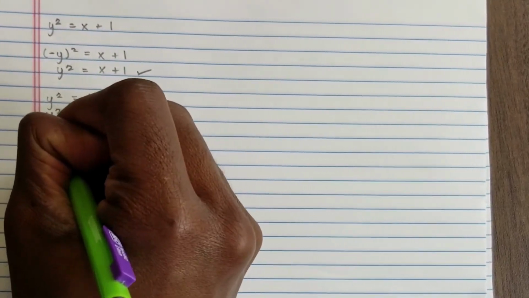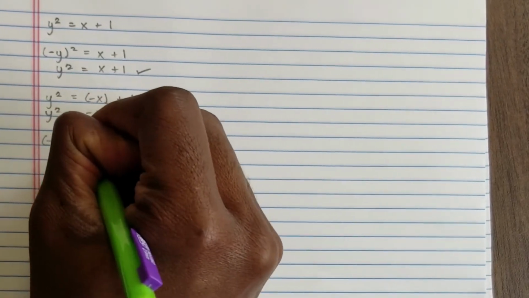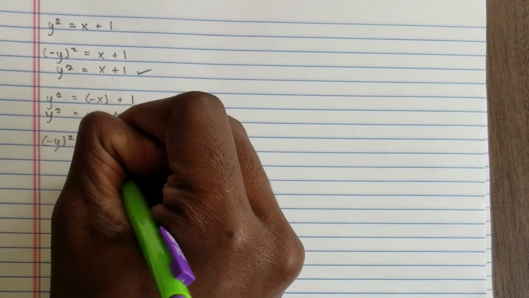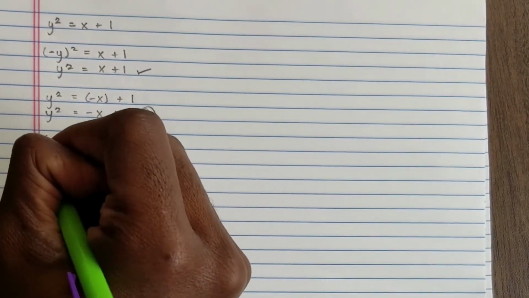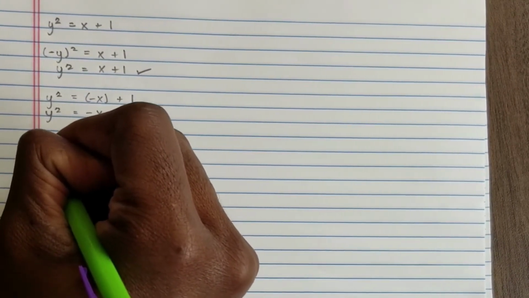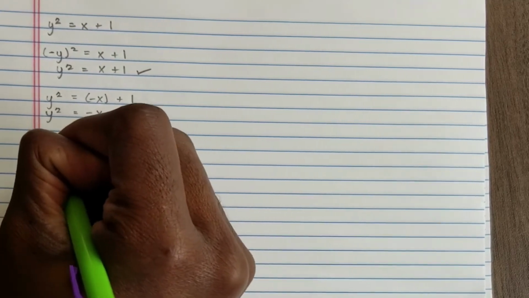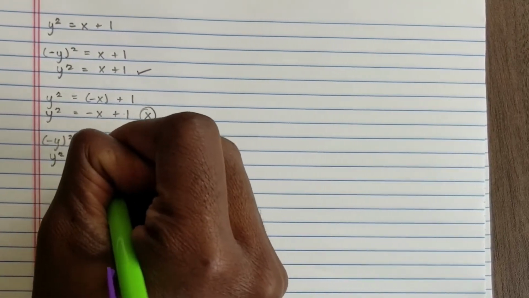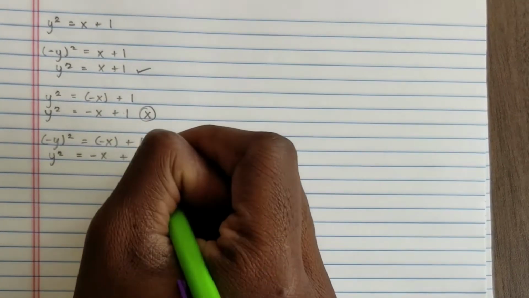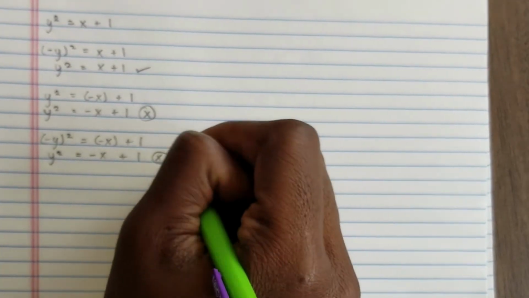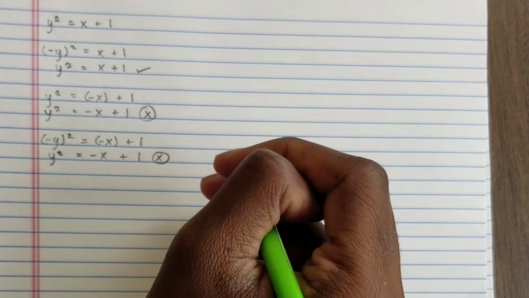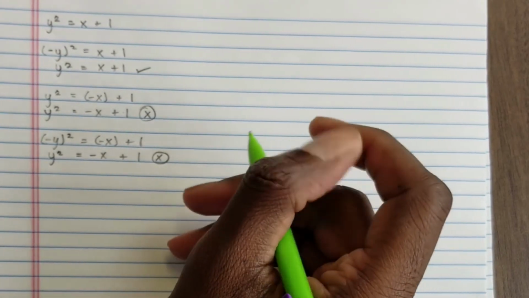So here we have negative y squared equals x plus 1. And we can see that we get y squared equals negative x plus 1, same as we did here. So this equation is obviously not symmetric at the origin.